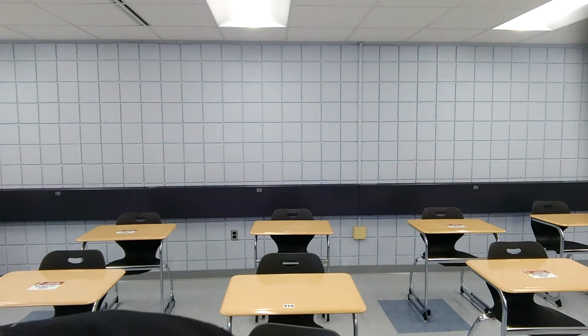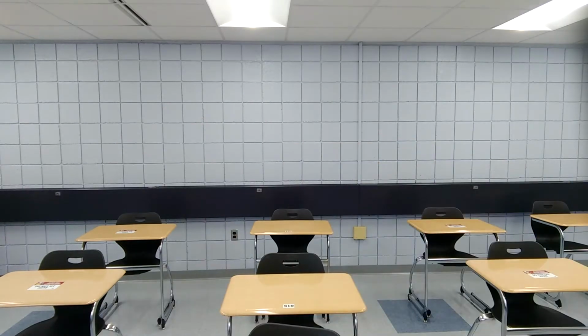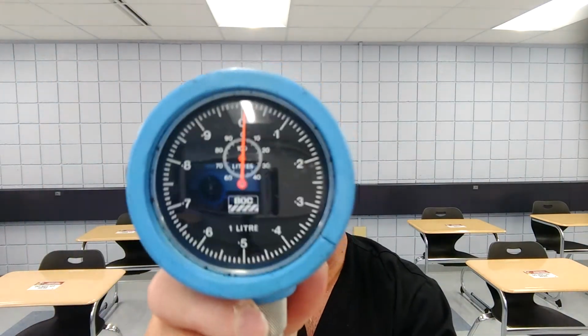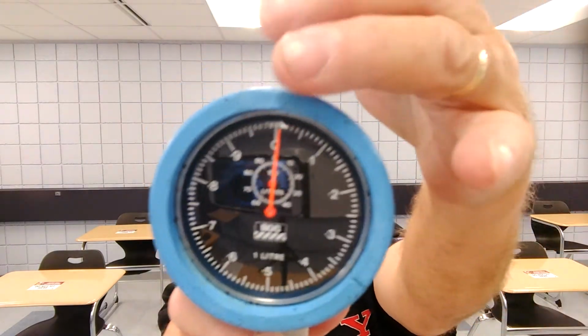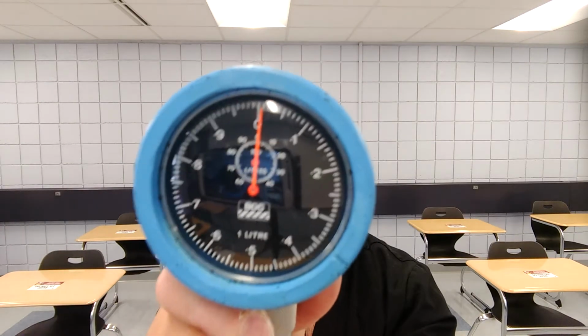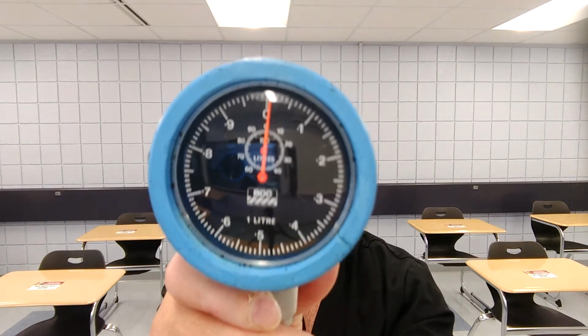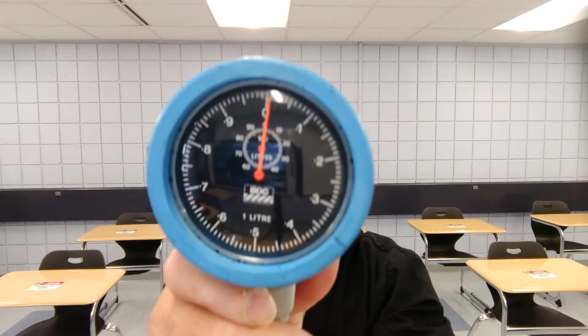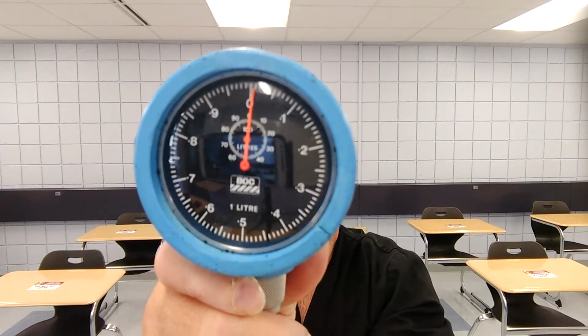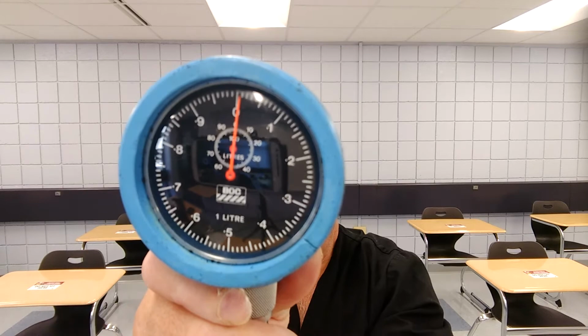Now, as far as respirometers are concerned, here's one idea of what a respirometer looks like. This is just one of them. What you see here, the red needle, when it goes around, goes in points. So you'll see 0.1, 0.2, 0.3, 0.4, all the way through, and then the numbers in between.